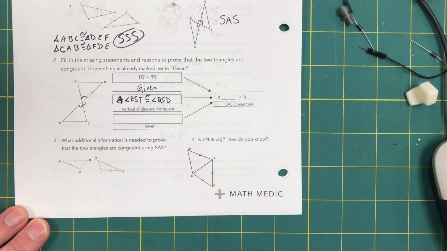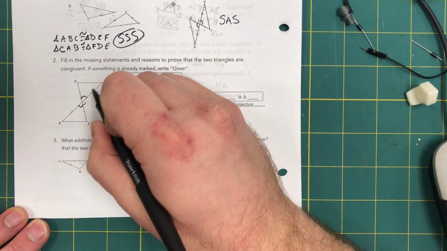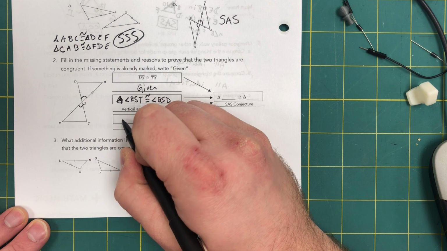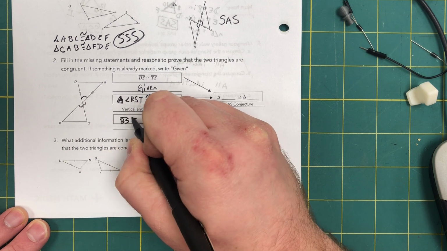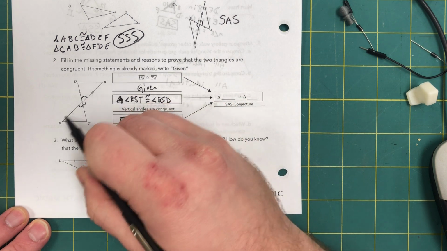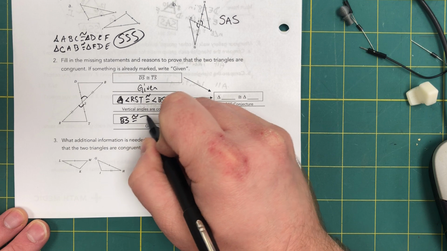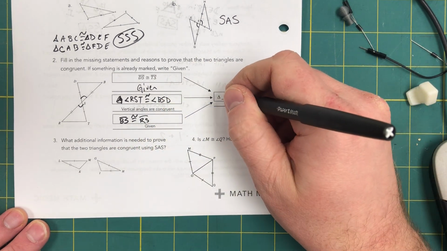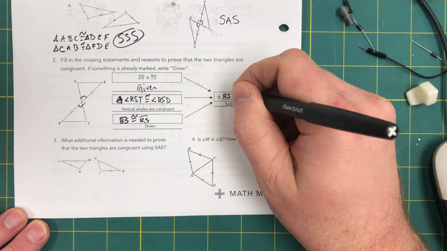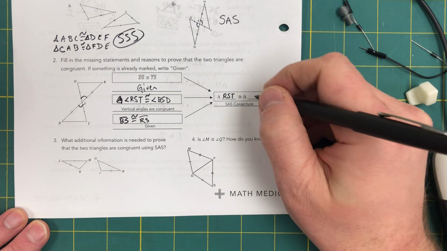And then what else is given? So we said the singles were the same, the angles the same, and then the doubles are the same. That is side BS is congruent. I don't want to say SR. I want to do the same direction. So B to S, so then R to S. So now I can say triangle RST is congruent to triangle BSD.